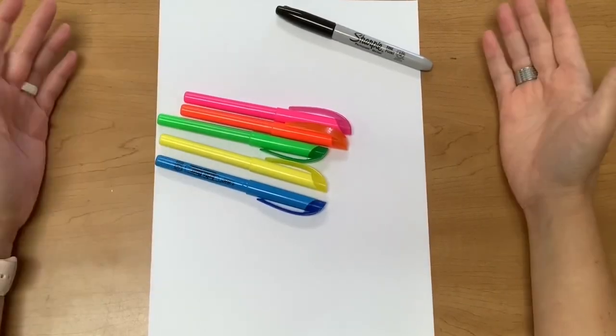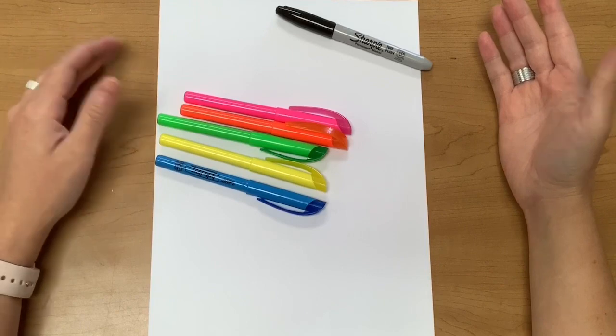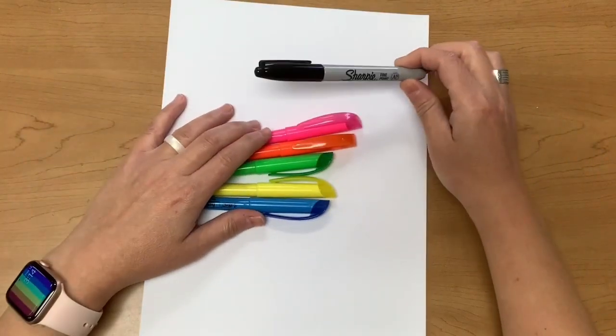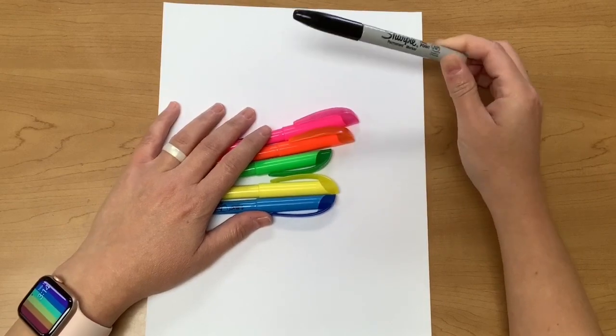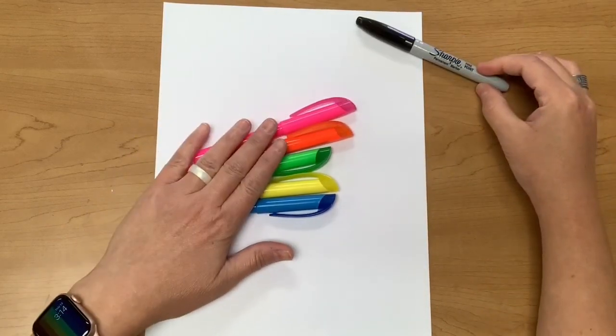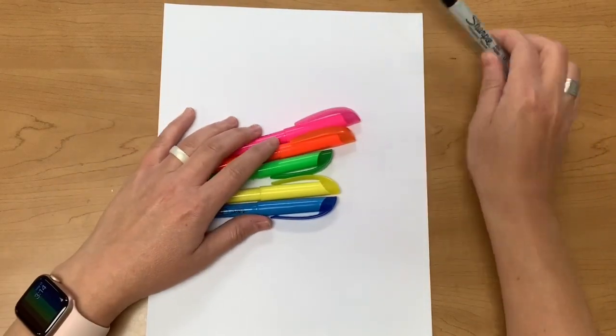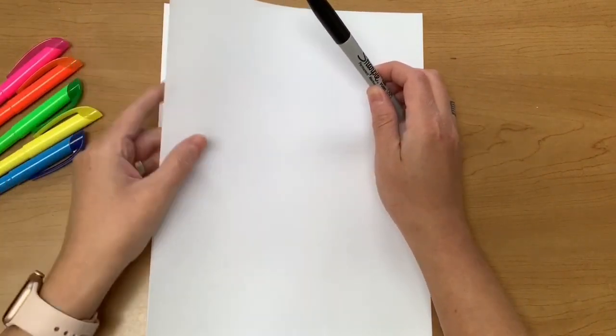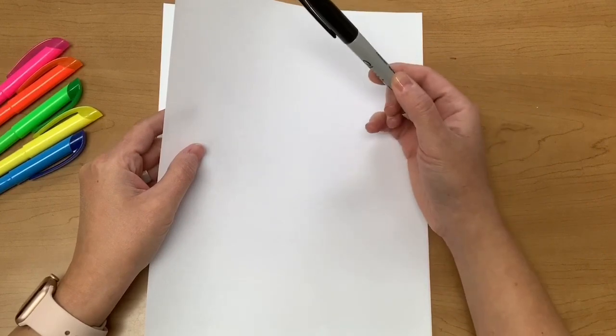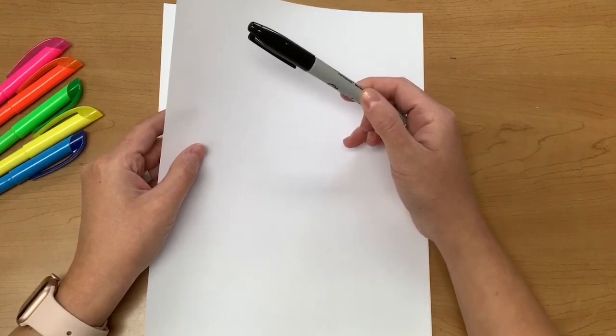Okay, so here are the art supplies that I said I was going to be using. Again, I've got my Sharpie. You just need something to write with. It doesn't have to be a Sharpie, it could be a pencil or a pen. I've got highlighters, and I've got paper. Now, because I'm using a Sharpie, this is really important for you to know. Sharpies are permanent. That means they don't go away if they get on a surface.